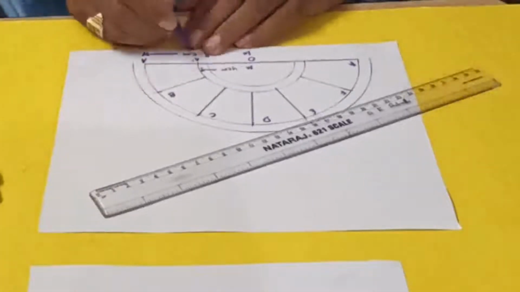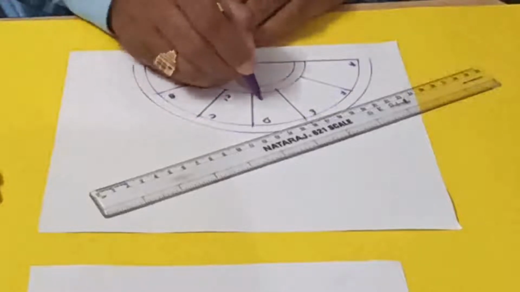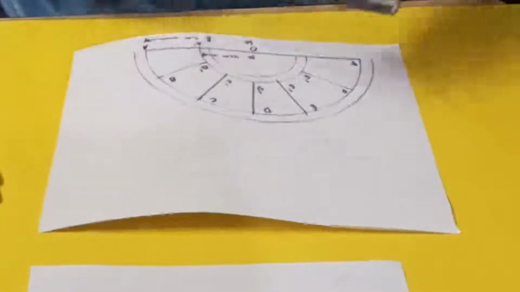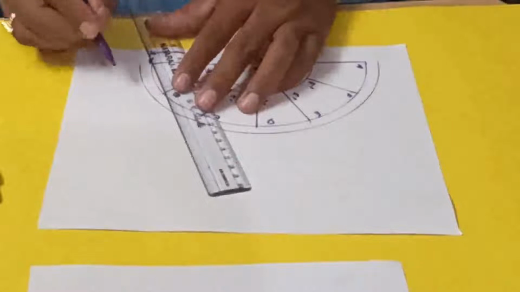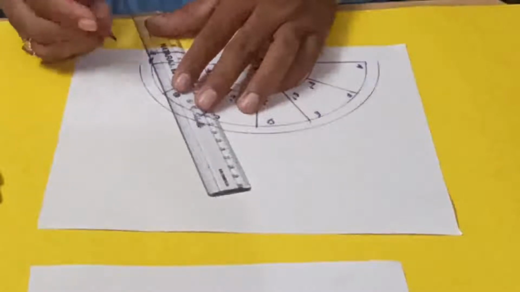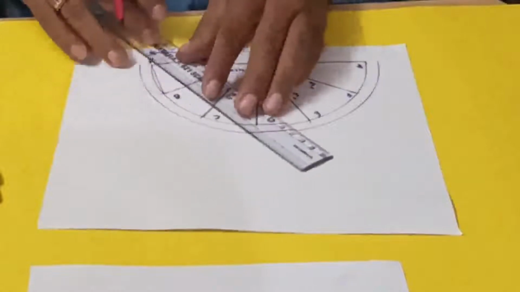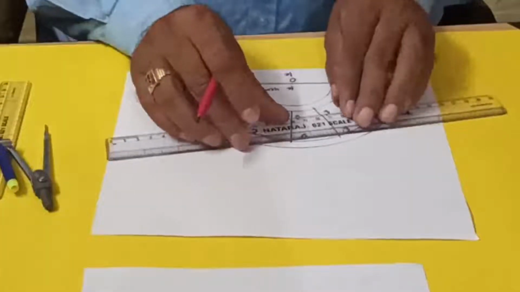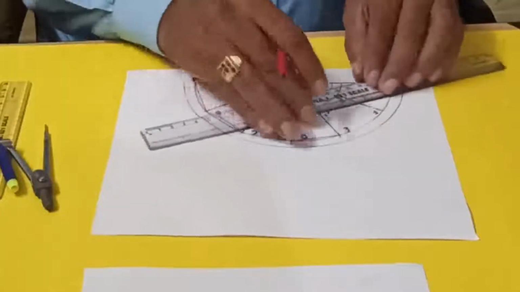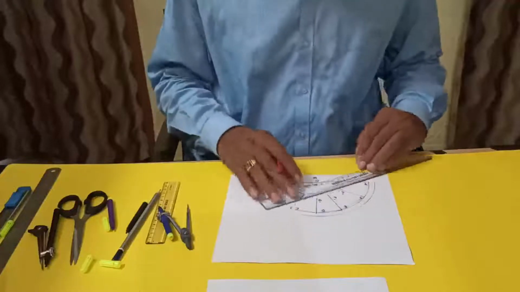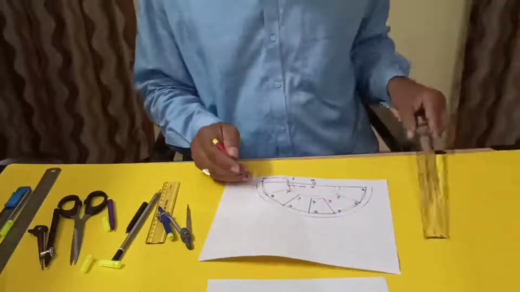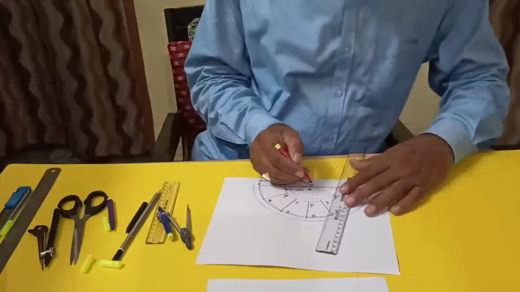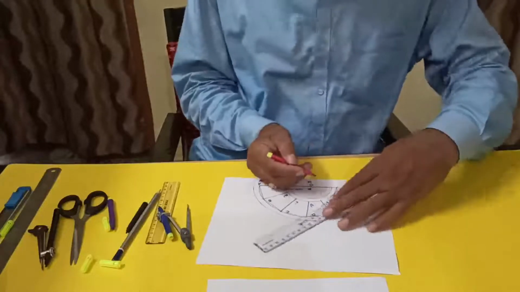Now here I will give A dash, that is B dash, C dash, D dash, E dash, F dash. Now I will join this one, AB. I will use another color. So AB, BC, CD, DE, EF. Now the inner also. So here I'll join this one.